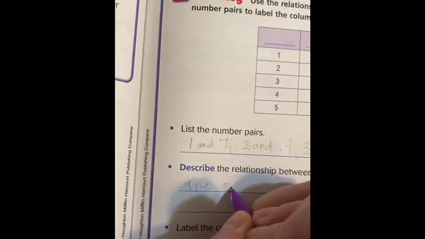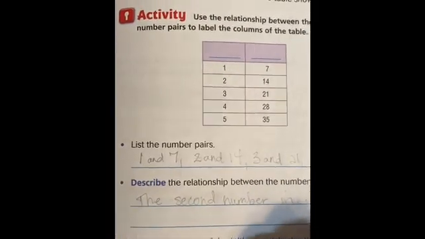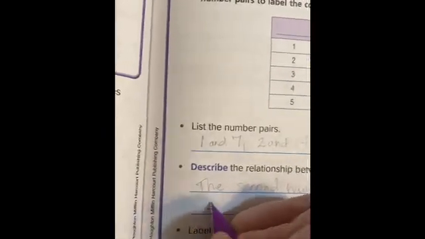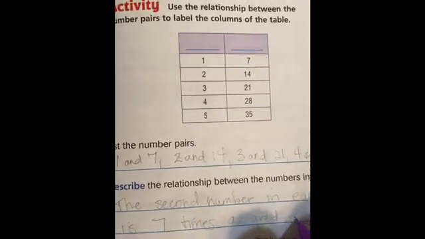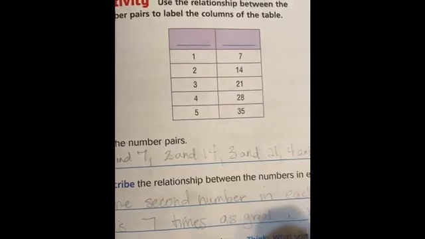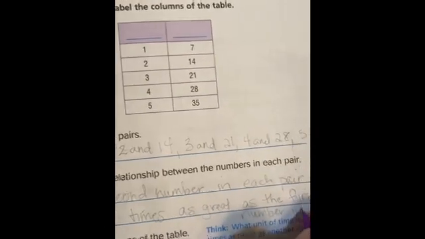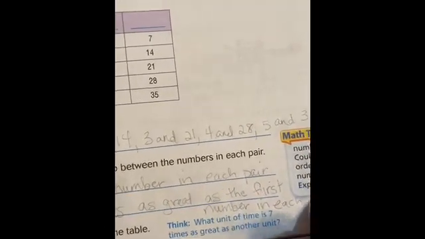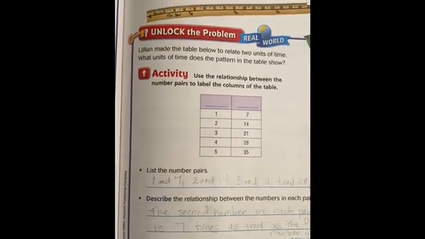So the second number in each pair is 7 times as great as the first number in each pair.